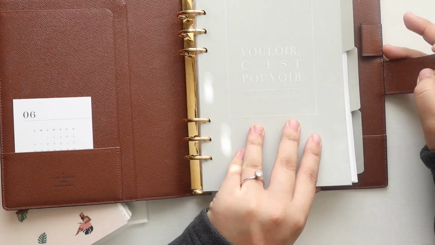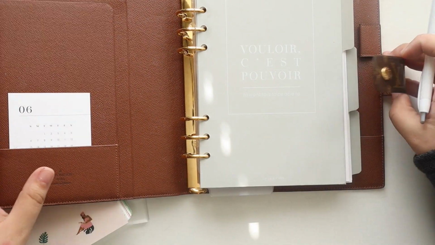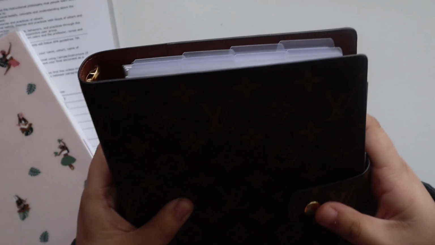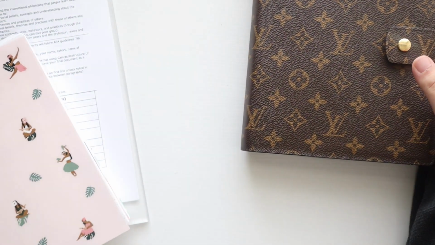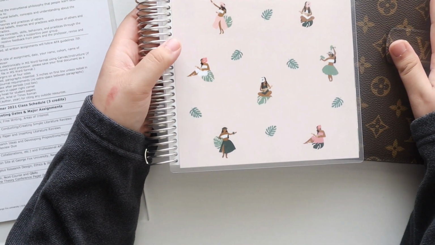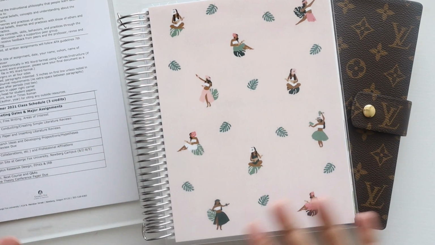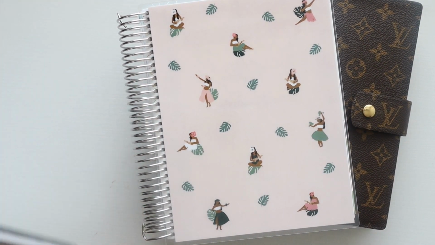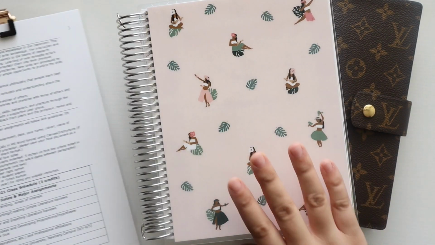This is how I've been using my planners for my first class, and I really liked the way it worked, using my Erin Condren academic planner with my agenda. I like the system that I have in place, so I wanted to do it again. But yeah, everything is set up.